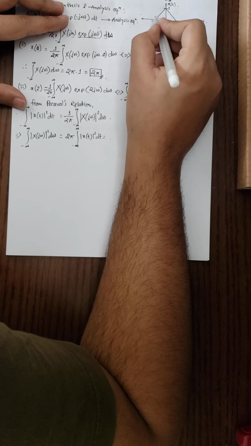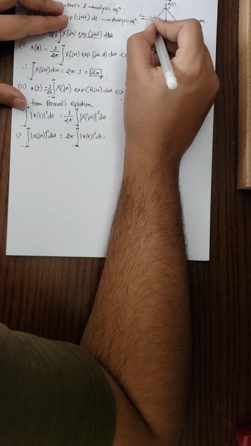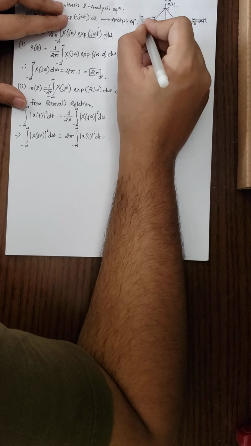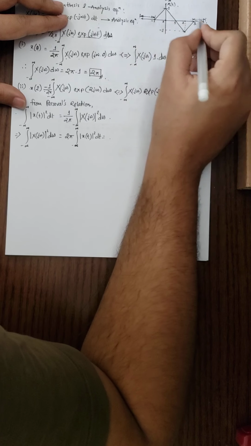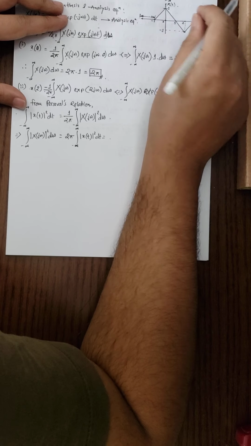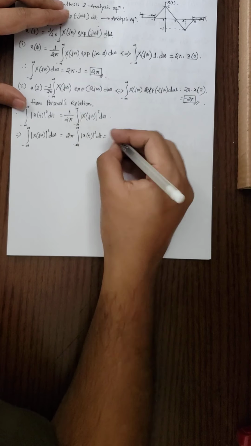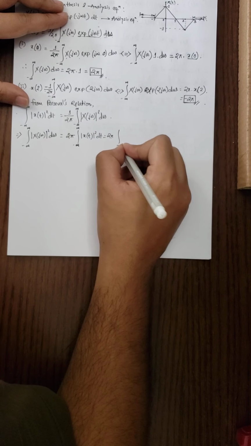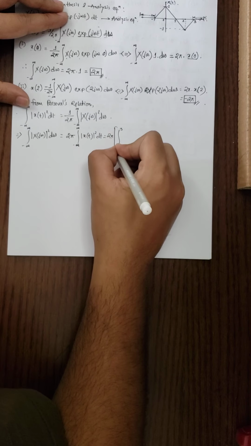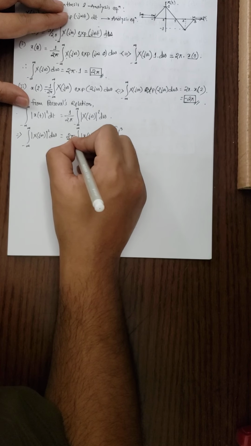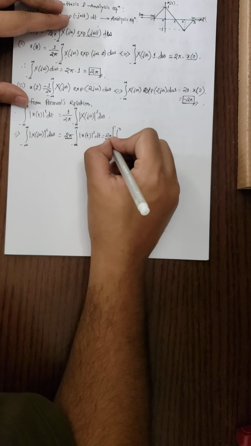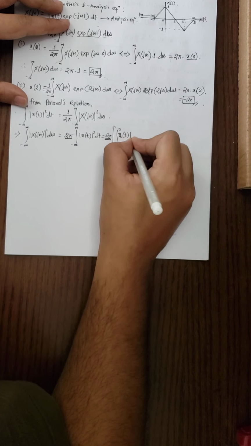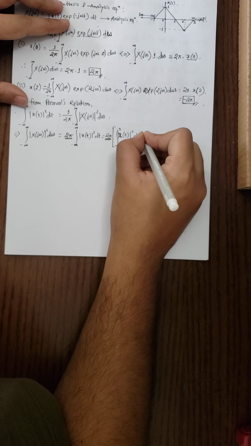So integrating for this part and integrating with this part will yield the value to be 0, and hence we can disregard these two parts and change the limit from minus infinity to infinity to negative 1 to 3. Twice pi remains as it is, so x of t whole squared dt.